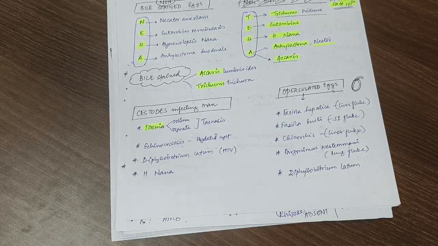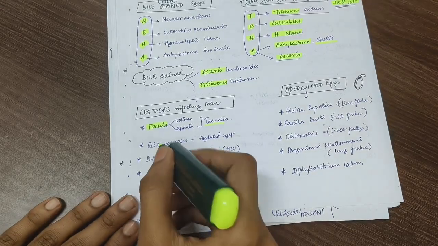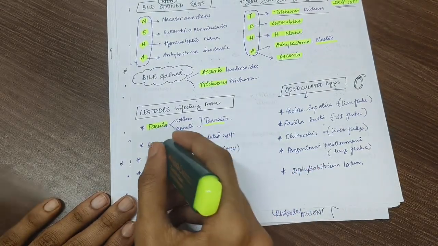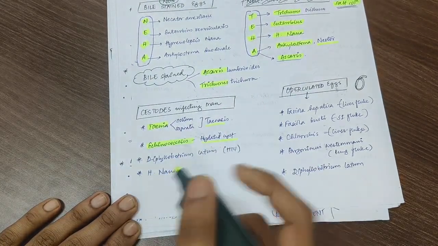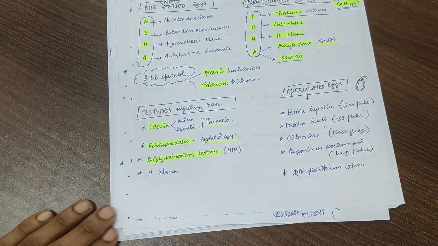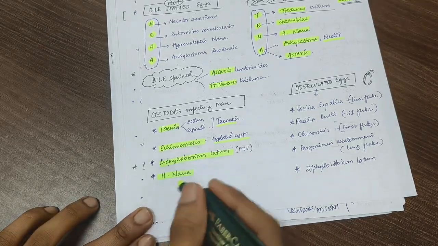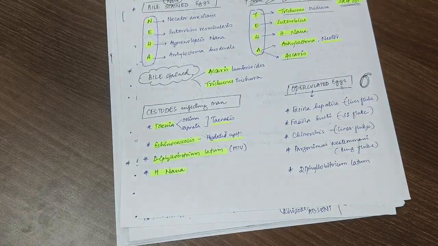Its larval form is called Cysticercus cellulosae. Okay, this is the larval form. It is causing taeniasis, whereas Echinococcus granulosus will cause echinococcosis, that is hydatid cyst, and Diphyllobothrium latum in HIV patients will cause diarrhea. Okay, whereas H. nana is the other one, that is Hymenolepis nana. These are the cestodes which are infecting man.